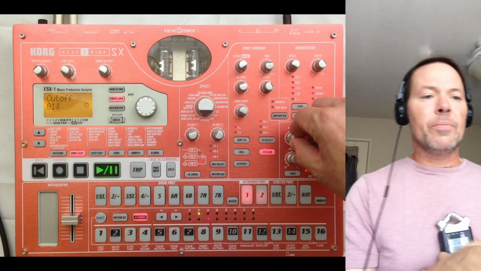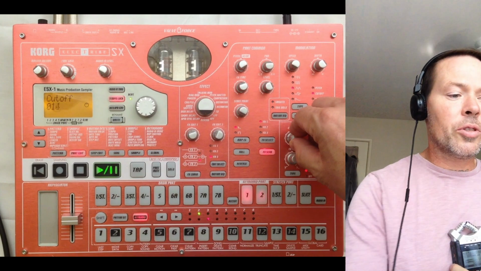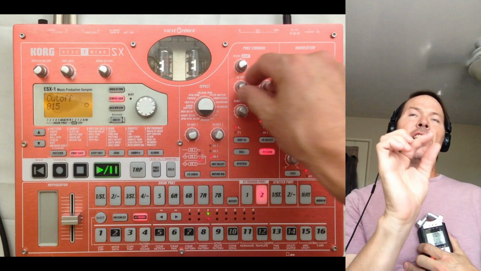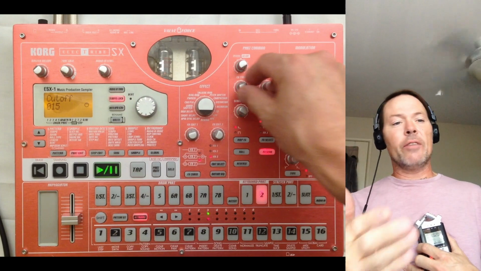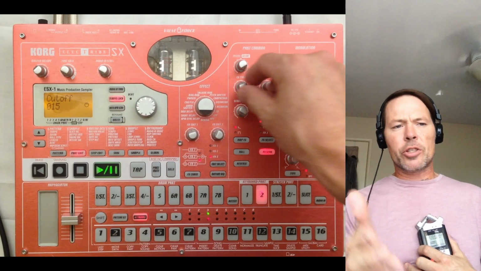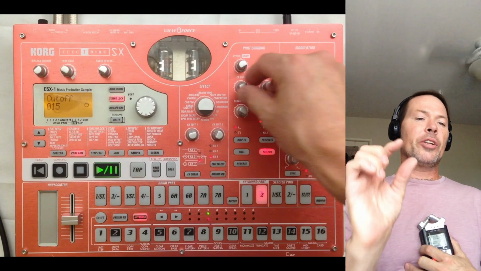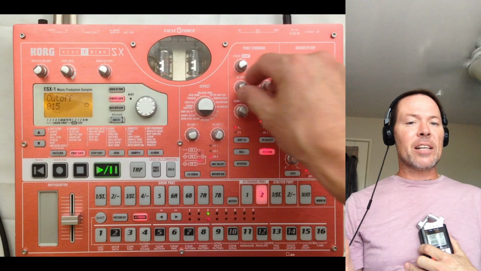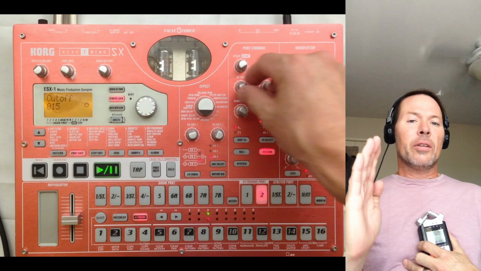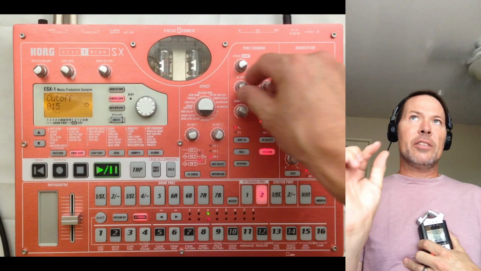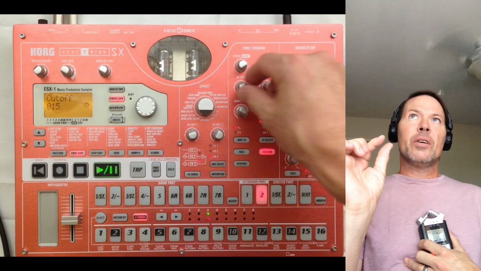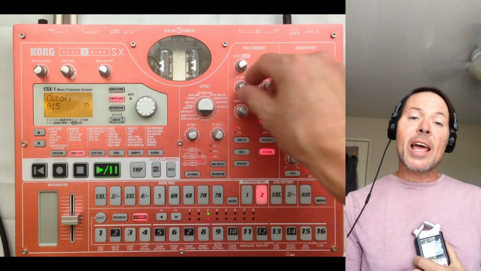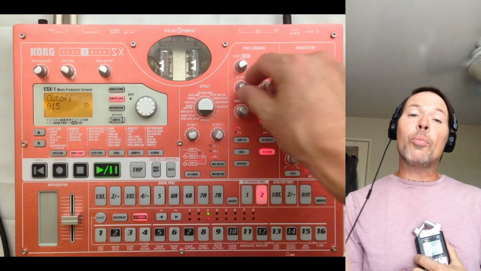Notice in the filter section, a lot of times people don't take advantage of the EG INT. I don't know, envelope generator internal. I'm not really sure what it stands for, but what it does is it kind of adds an envelope to how fast the cutoff frequency engages and in which direction, open or closed.